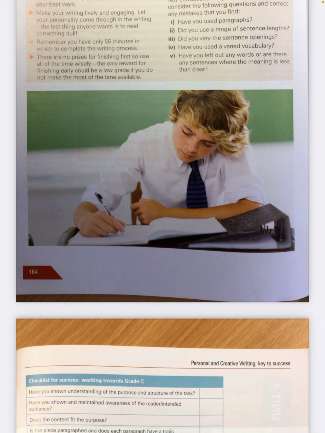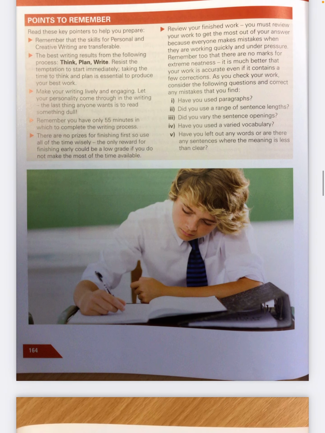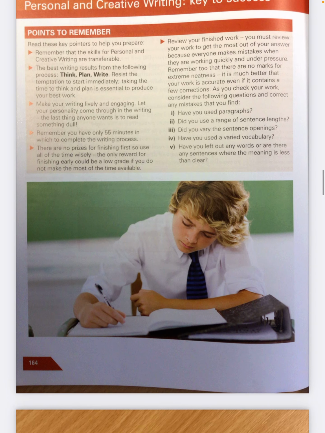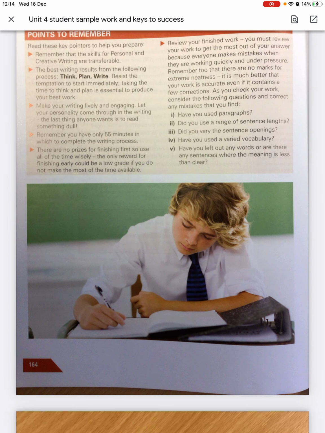You have 55 minutes in which to complete the writing process. There are no prizes for finishing first, so use all of your time wisely. The only reward for finishing early could be a low grade if you do not make the most of the time available. Finally, review your finished work.